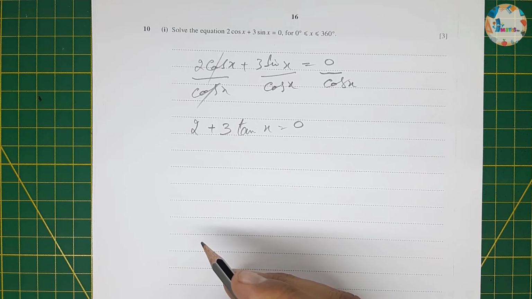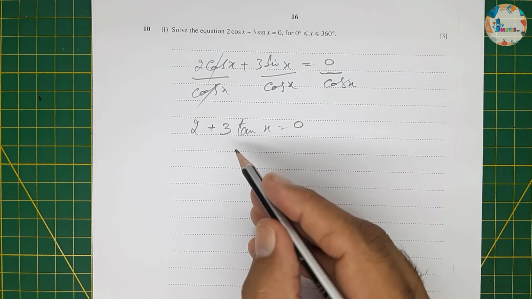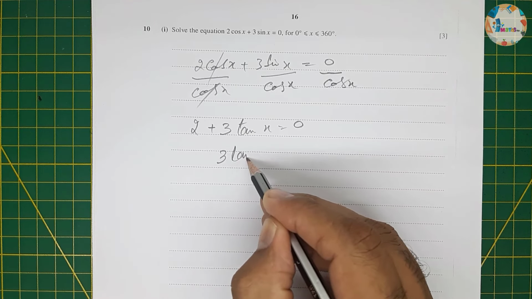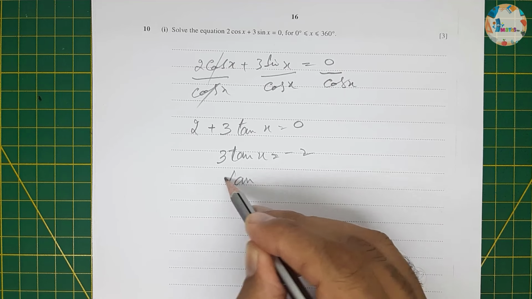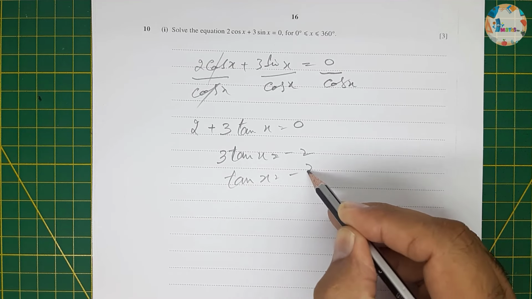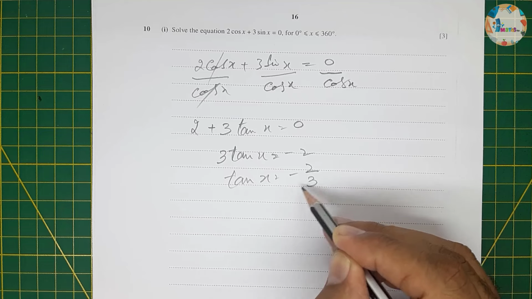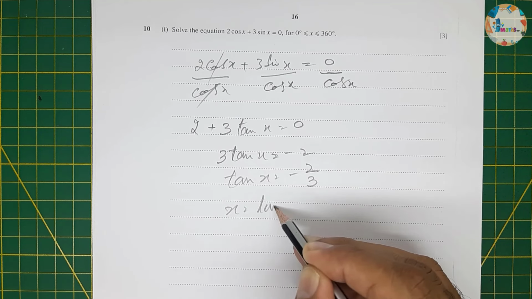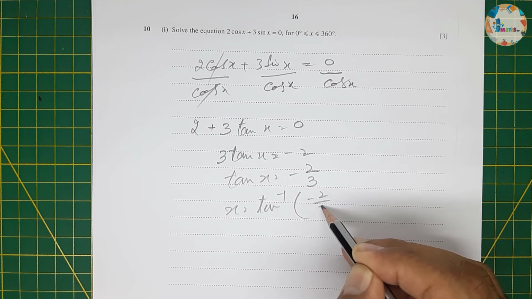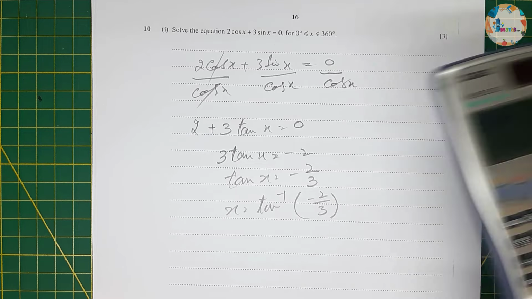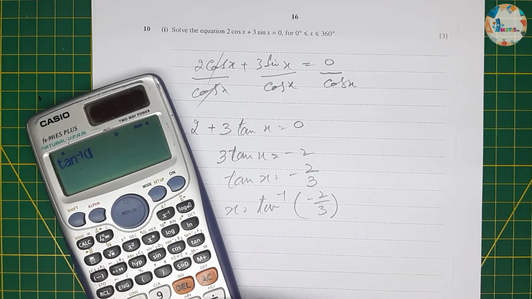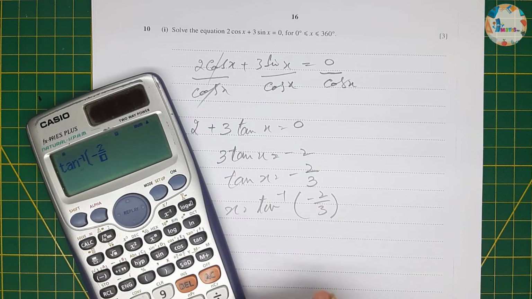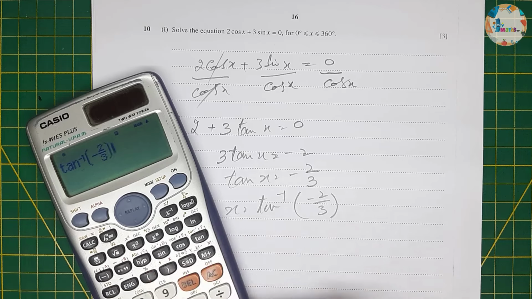Now we can find the value of x. So 3 tan x is equal to minus 2, so tan x is equal to minus 2 over 3. So x is equal to tan inverse of minus 2 over 3, and we can find that with inverse tan of minus 2 over 3, and this will give us the value.